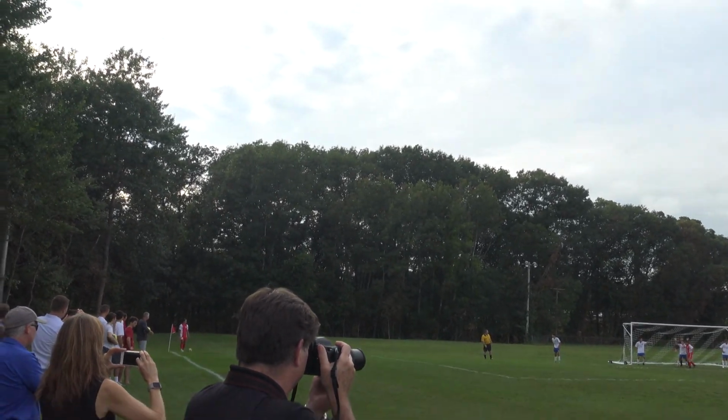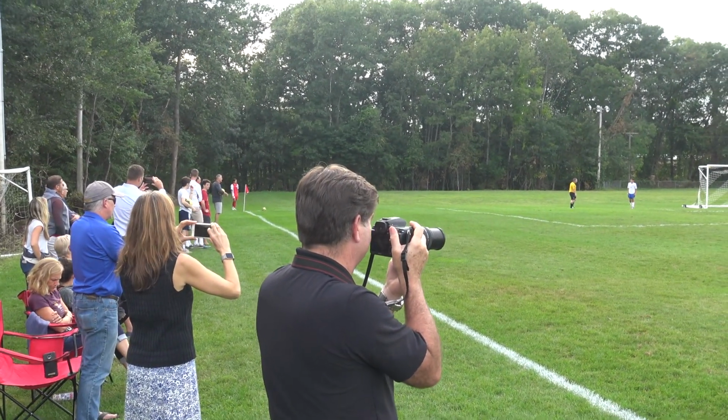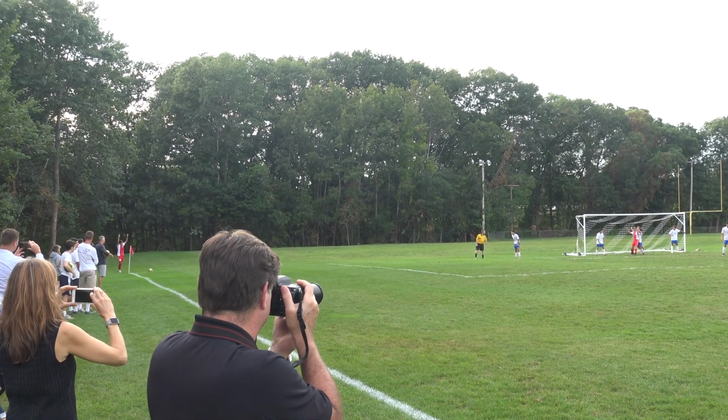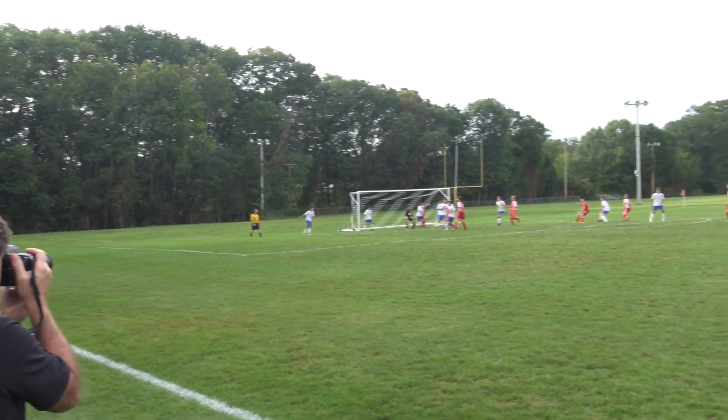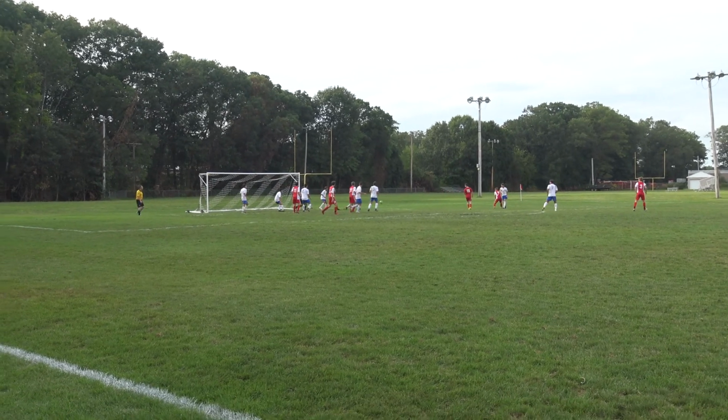Isaac, one top. 10 to the back post. It gets headed on goal.